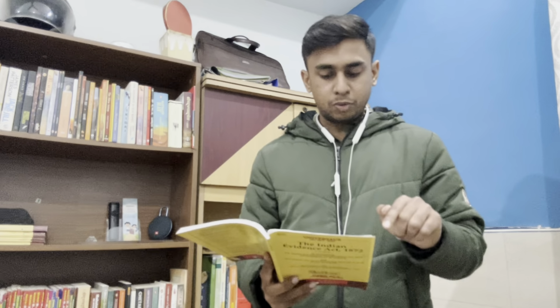Now part 3. Production and effect of evidence. Chapter 7 of the burden of proof. Section 101 says burden of proof. Section 102. On whom burden of proof lies. Section 103. Burden of proof as to particular fact. Section 104. Burden of proving fact to be proved to make evidence admissible. Section 105. Burden of proving that case of accused comes within exception. Section 106. Burden of proving fact especially within knowledge. Section 107.